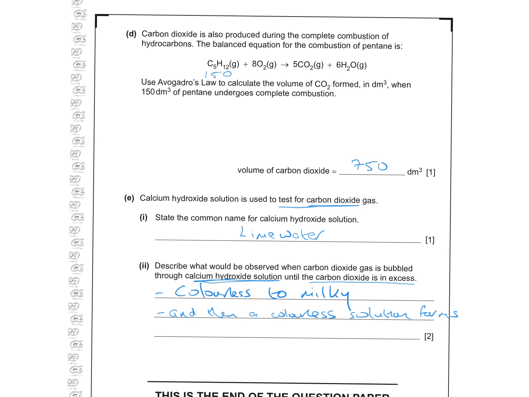Now just write in the equations that's happening. You don't need to write this down in your answer. But the first part, the colourless to milky, that's going to be calcium hydroxide reacting with the CO2, giving calcium carbonate. Now that's the solid. That's what makes it go milky. And then water is formed.